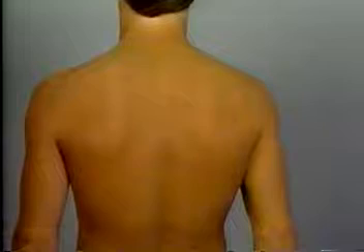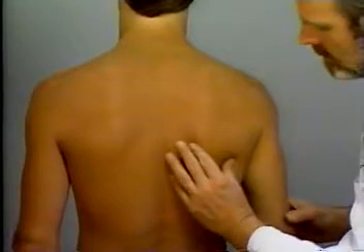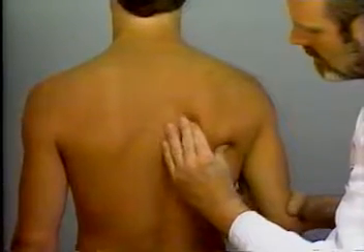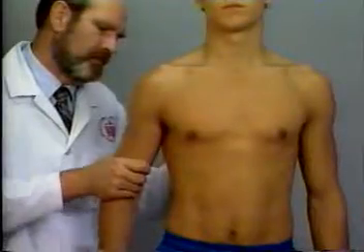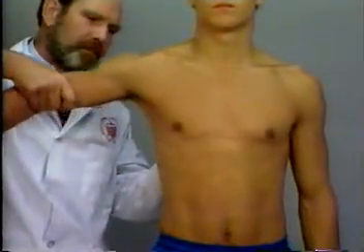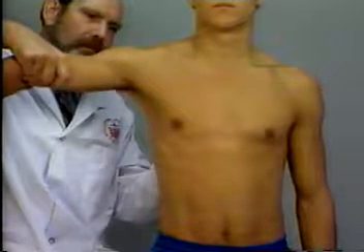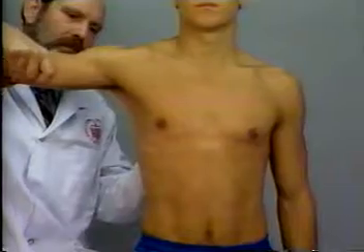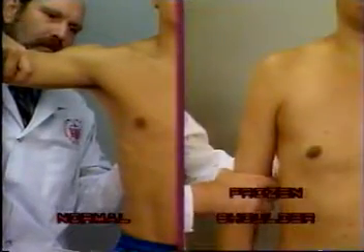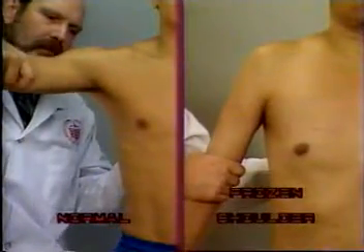To test pure glenohumeral motion, anchor the scapula by grasping the inferior angle to prevent scapulothoracic motion, then passively abduct the humerus. In the position shown, approximately 90 degrees of glenohumeral motion may be obtained, whereas this will be severely limited in the patient with frozen shoulder syndrome.